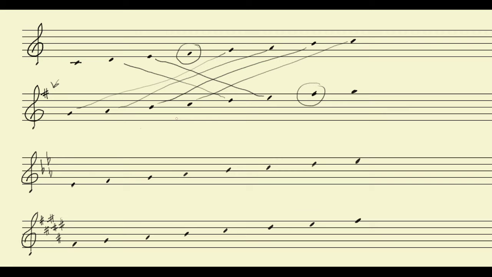If I wanted to get my notes in G major to match the notes that I find in the key of C major, all I would need to do is change the F sharp to an F. So there's just that one note of difference between the key of C and the key of G. So we call those keys close together.